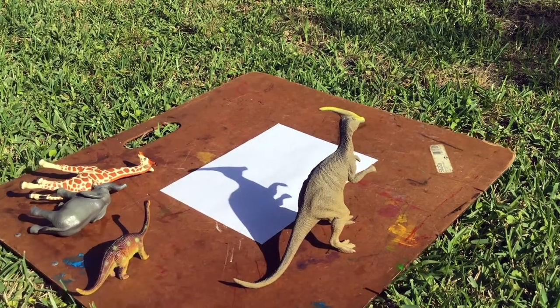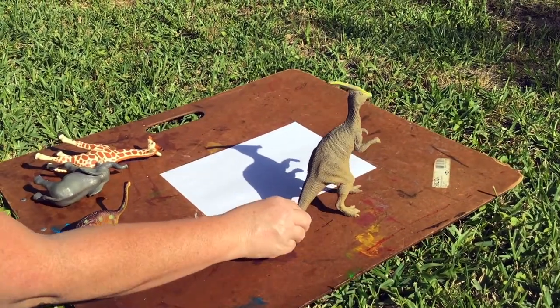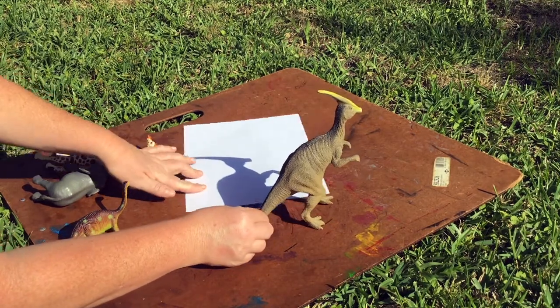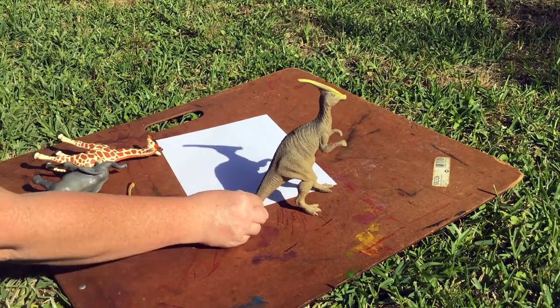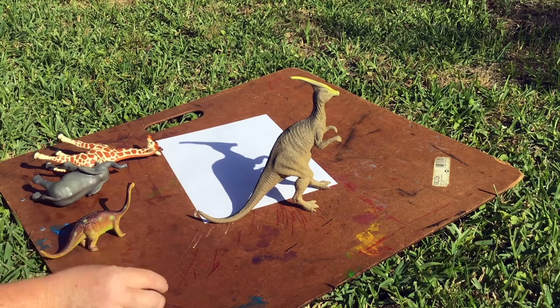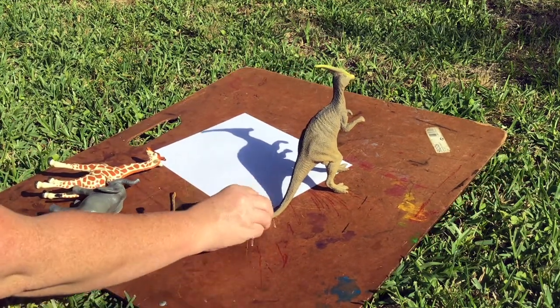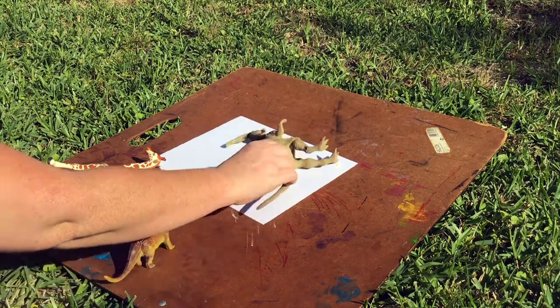You could even try, you know, turning your paper. Well, he's going way high. So if your figure is tall, you could always turn your paper. You see that? I kind of like it turned. So it just depends on your animal.